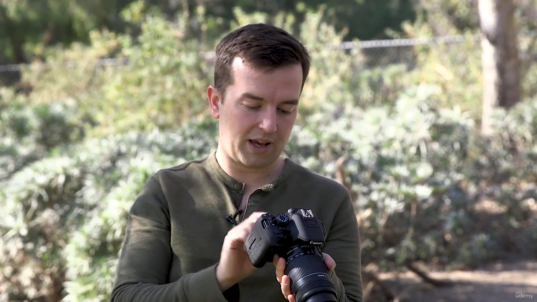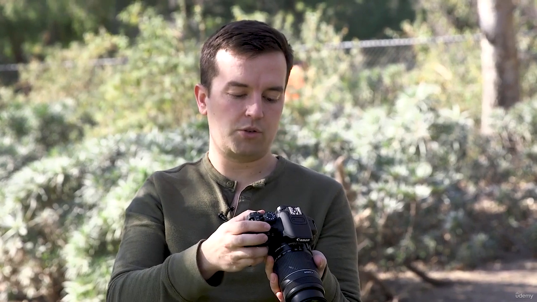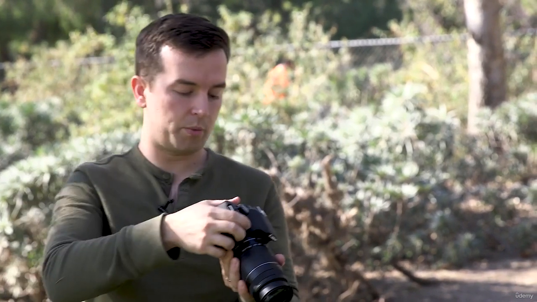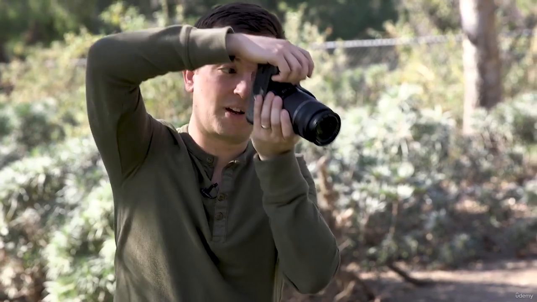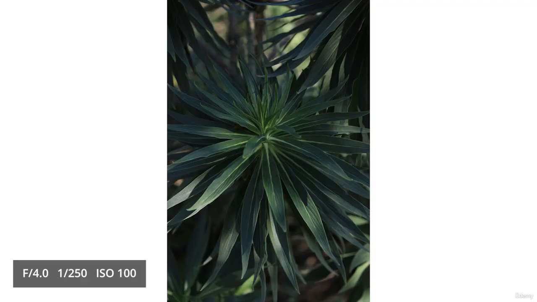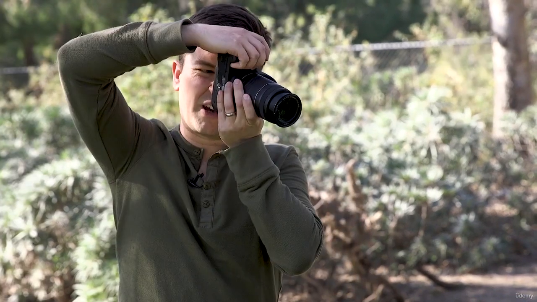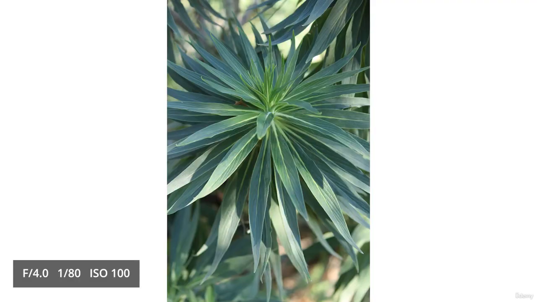So the first thing I'm going to do is open up my aperture. I wouldn't mind a shallower depth of field anyways. So let's drop that down to f4.0, which I believe is the widest this lens will go open to. So now I'm gonna take another test shot. It's still a little bit too dark. Because my shutter speed is at 1/250th, I'm pretty confident I can drop that down and not get any sort of motion blur. Gonna go down to 1/80th, f4.0, ISO 100, and that is actually really well exposed.